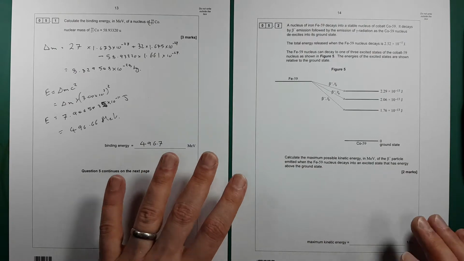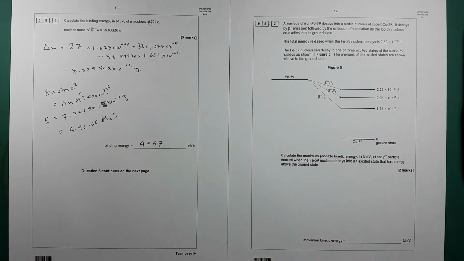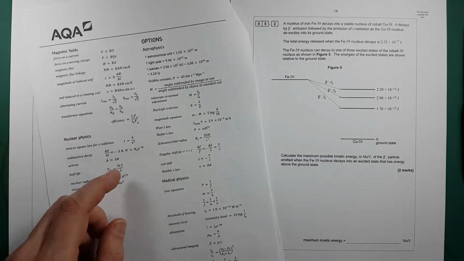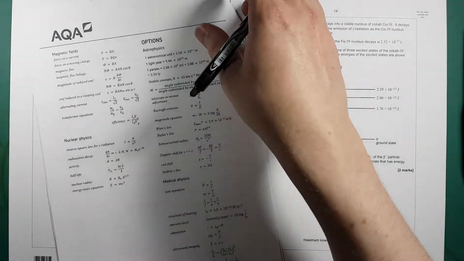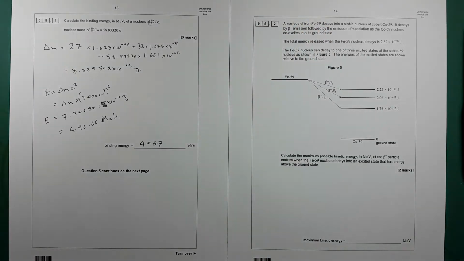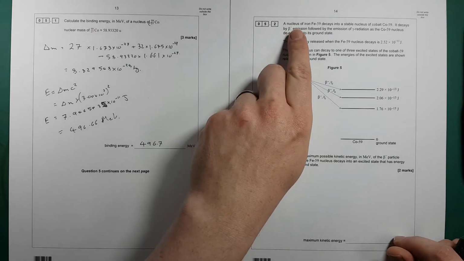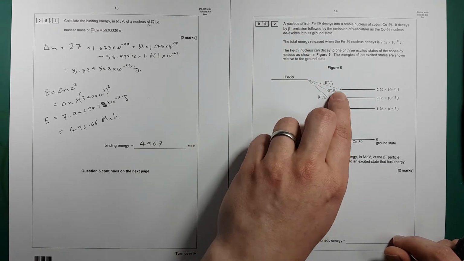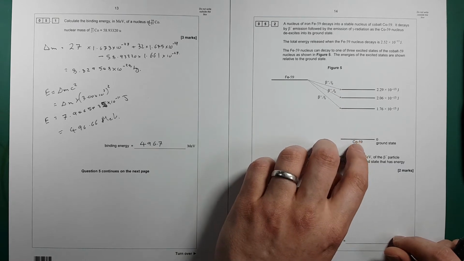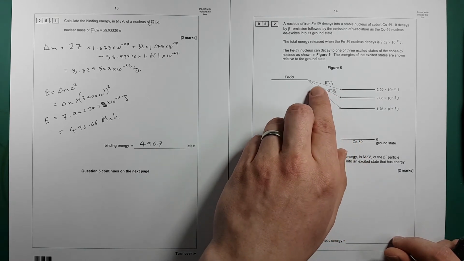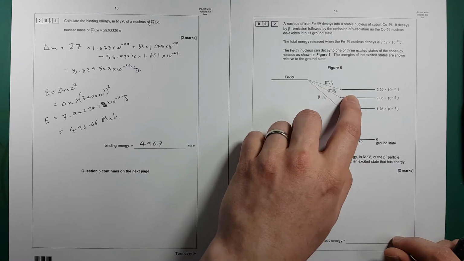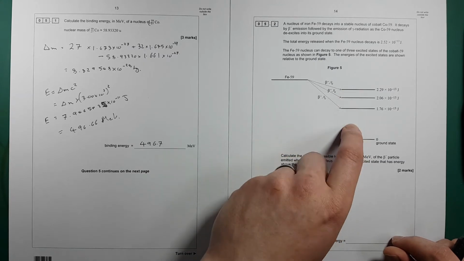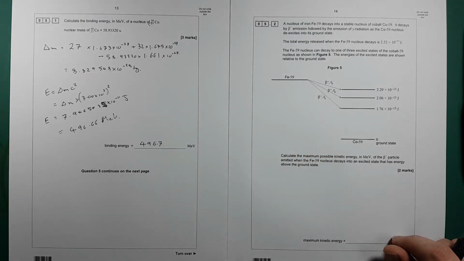Now, I don't usually question the spec, but I noticed that there's no decay equation here using this, and there's no inverse square law, so they're quite likely to come up next time on a big question. Here we have an iron nucleus, which is decaying into one of these 3 metastable states of cobalt 59, and then these will decay down to the ground state by release of gamma rays.